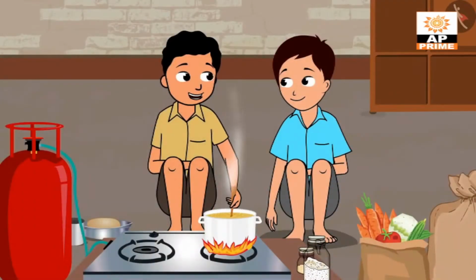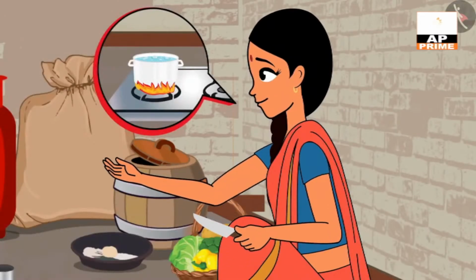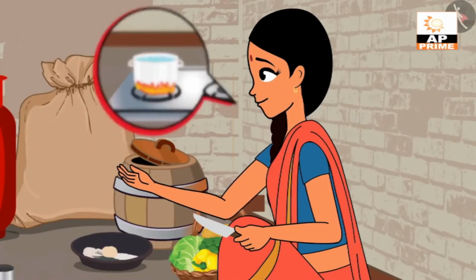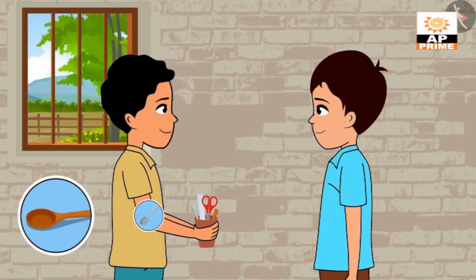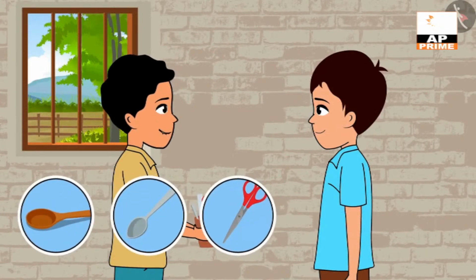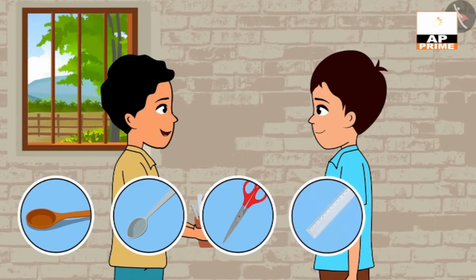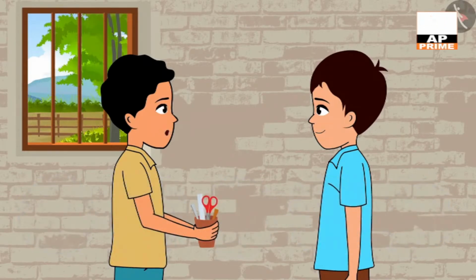Ramesh, let us do an experiment. Let us take different objects made up of different materials. Then let us dip them in hot water one by one. Let us then observe what happens to each object. Children, I shall warm the water and give it to you. Look, Ramesh, I have this wooden spoon, steel spoon, this pair of scissors, this plastic scale, and this ceramic spoon. Come, let us dip all of them in this hot water.